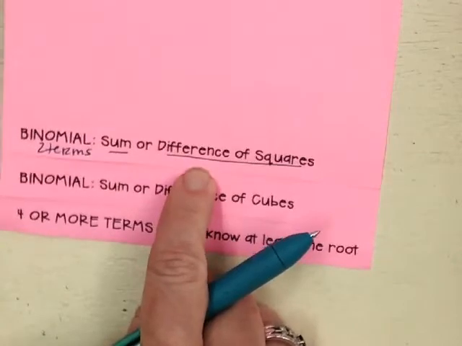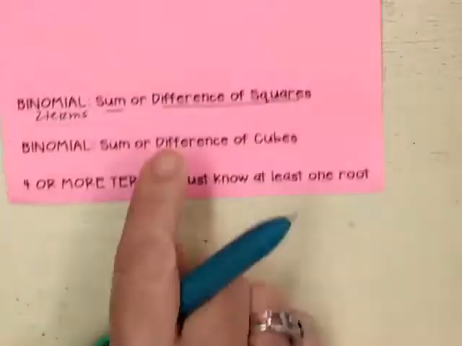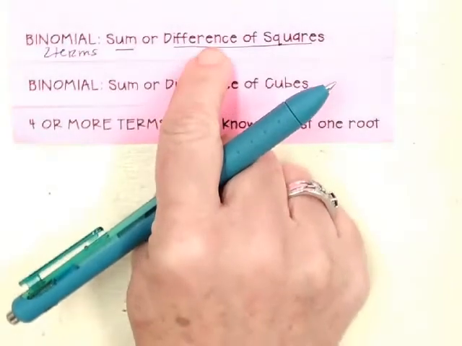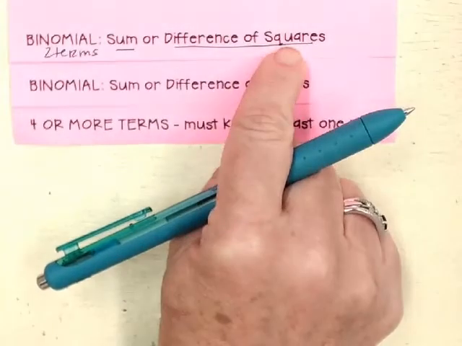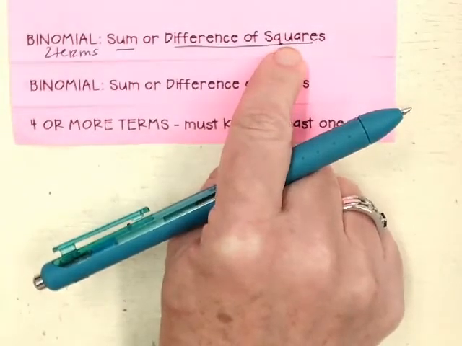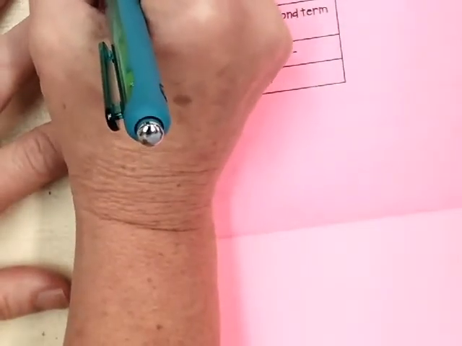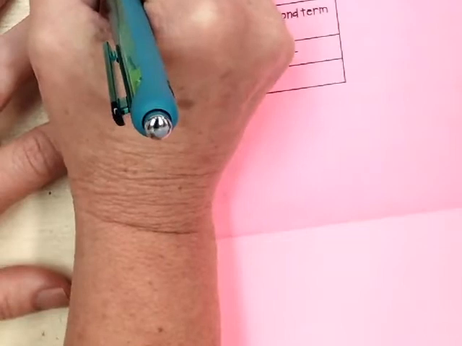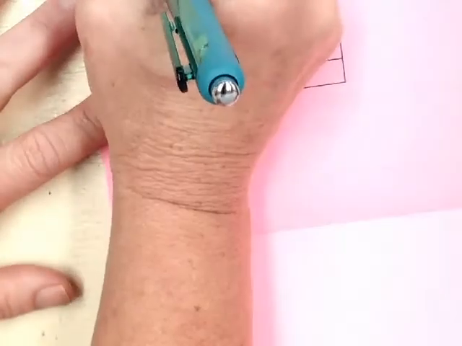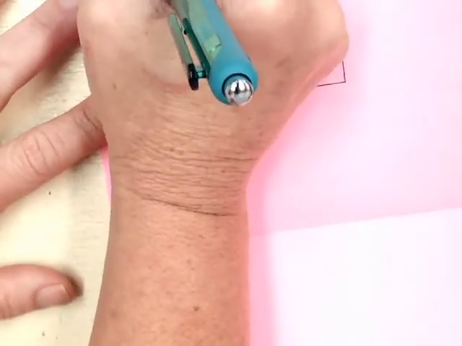And when I say quick, I mean quick. It's a difference of squares. Difference means I have to be subtracting, and squares means I'm going to have a perfect square minus a perfect square. Sorry, I have that where you can't see it.